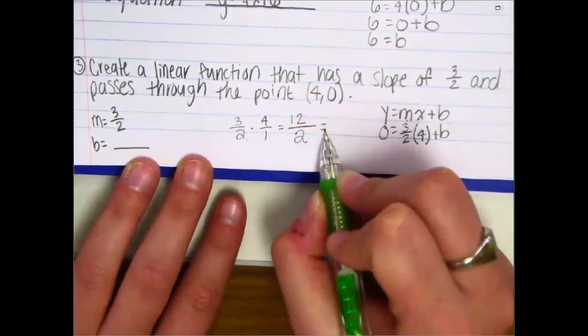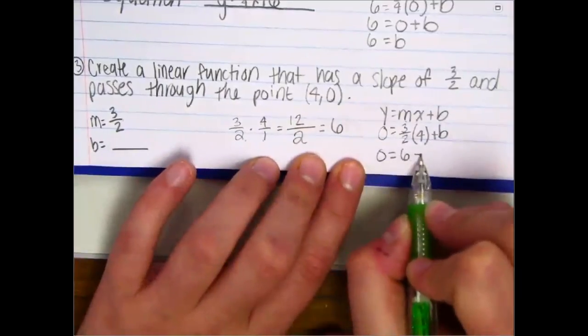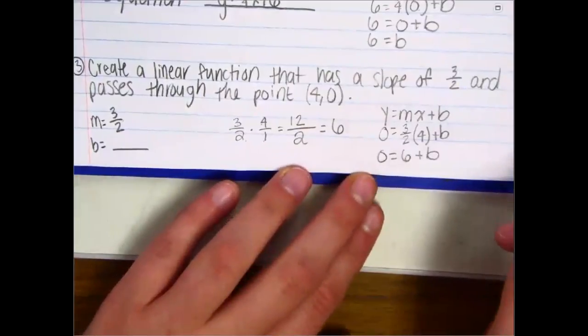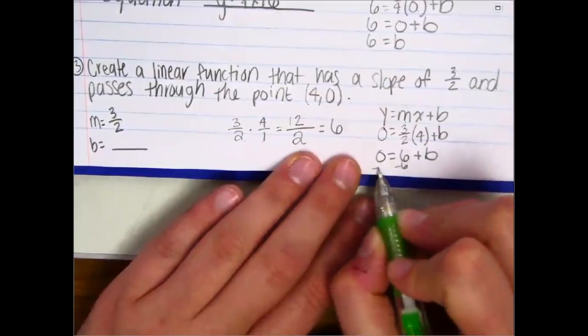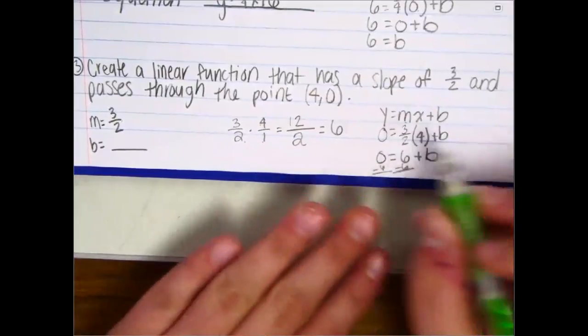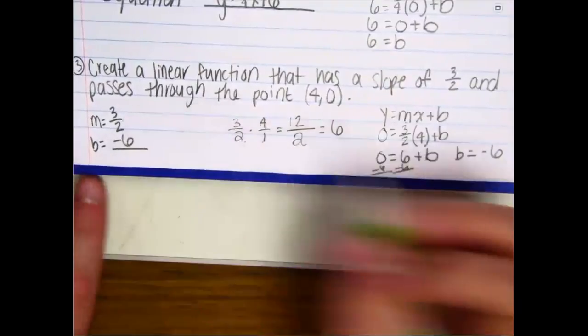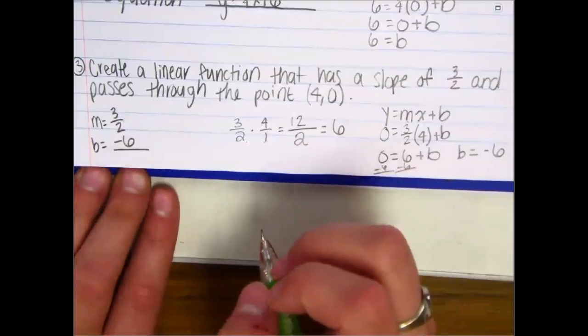And what does that simplify to? 6. Now, what do I do to figure out what my b value, or my y-intercept, is? Subtract 6 from both sides, to get b is equal to negative 6.